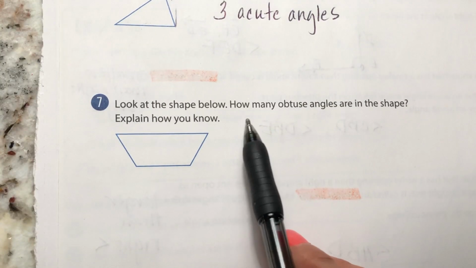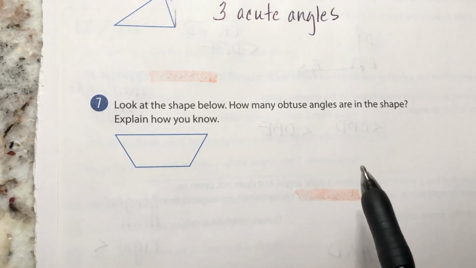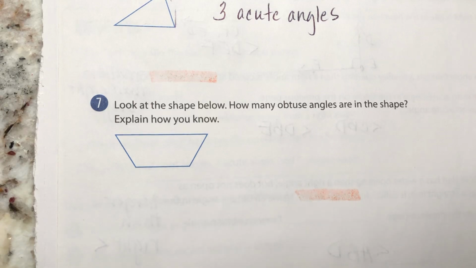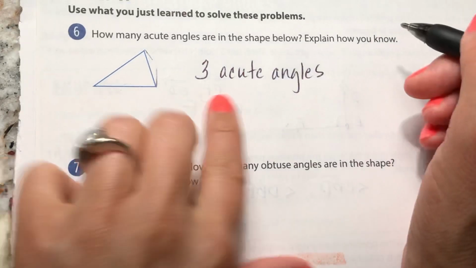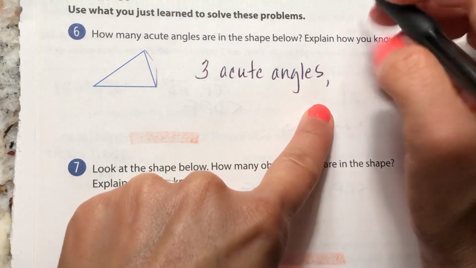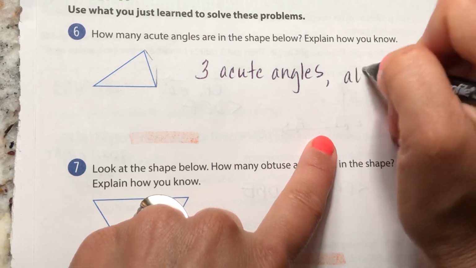Look at the shape below. How many obtuse angles are in the shape? Explain how you know. Oh, I forgot to explain. So there are 3 acute angles. They were all less than 90 degrees.